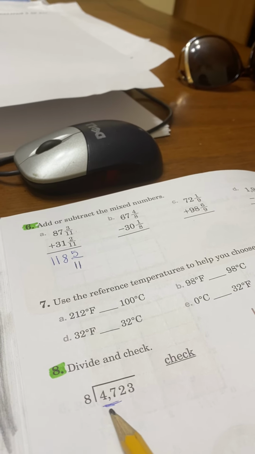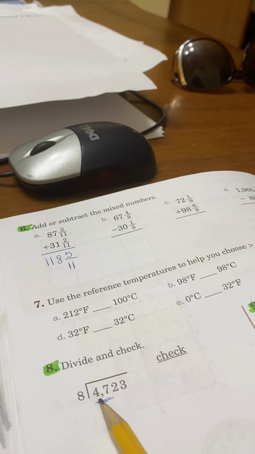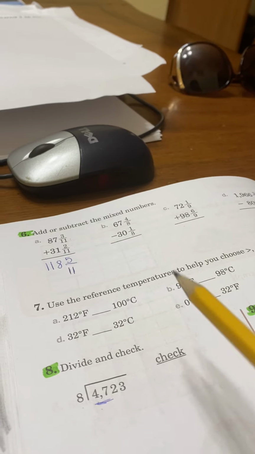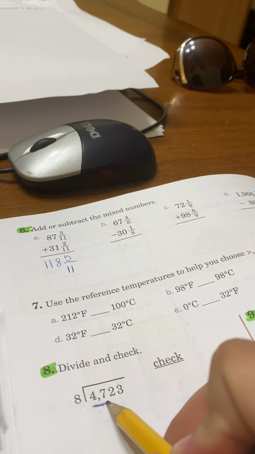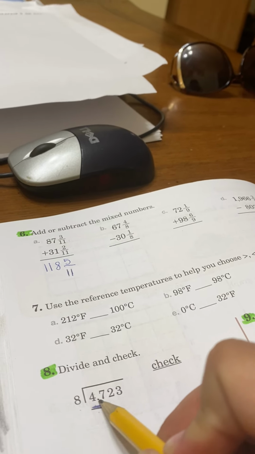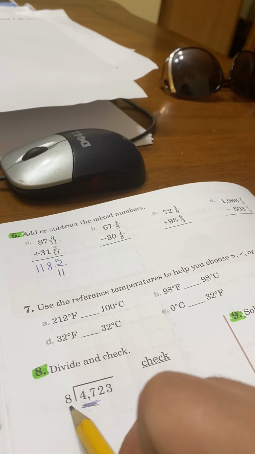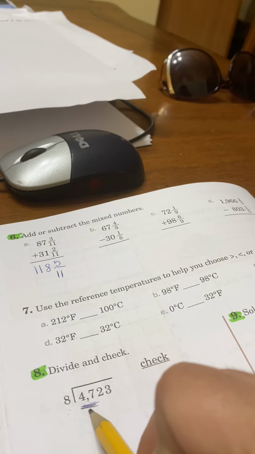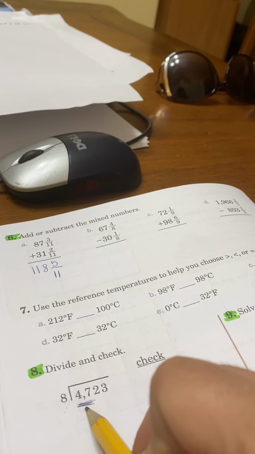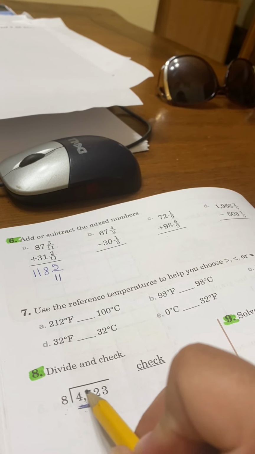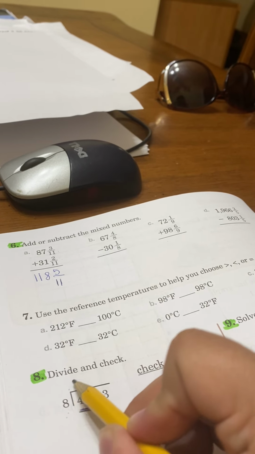So remember that you always look at the first number. 4 is smaller than 8, so we need to use two numbers. 47 is bigger than 8, so we need to figure out 8 times what is close to 47. Remember that it cannot be bigger than 47. It has to be the closest number to it in order to divide by it.